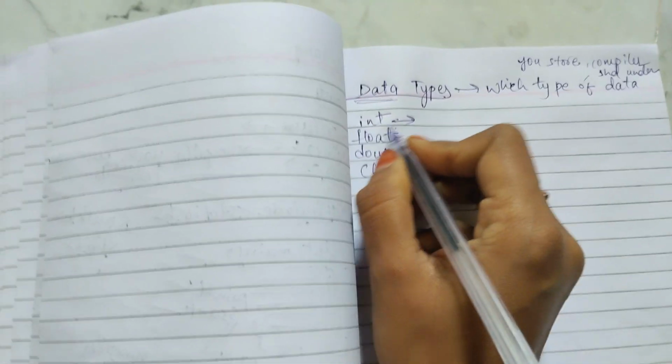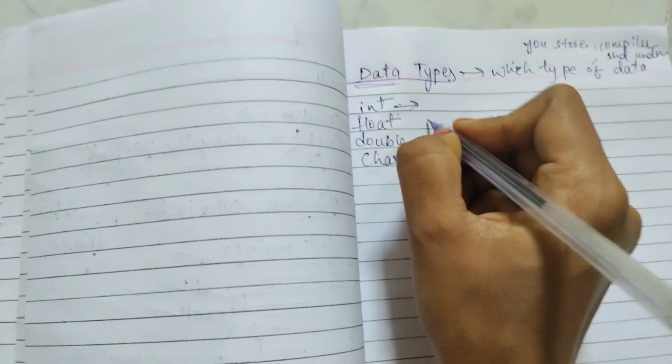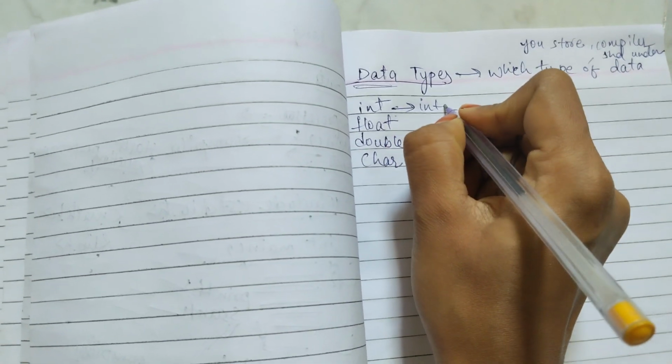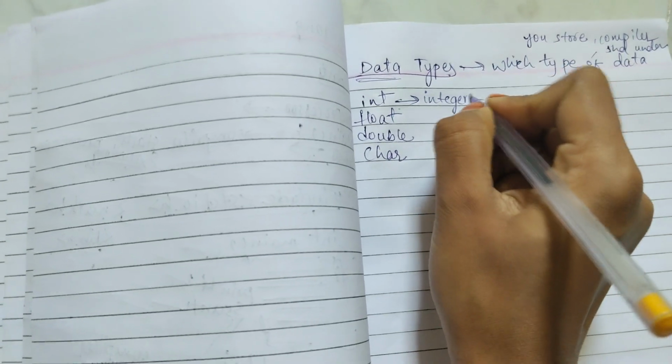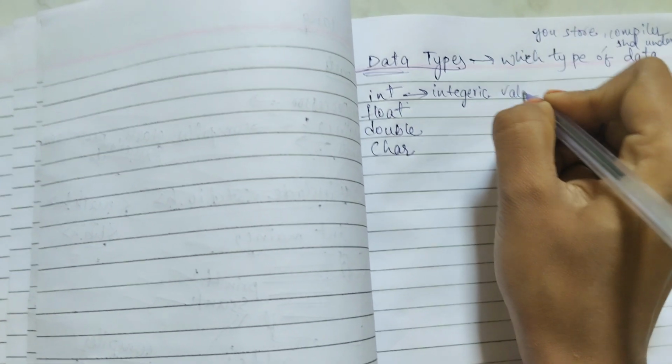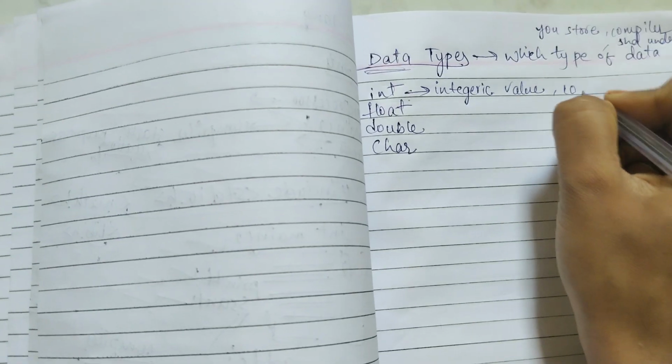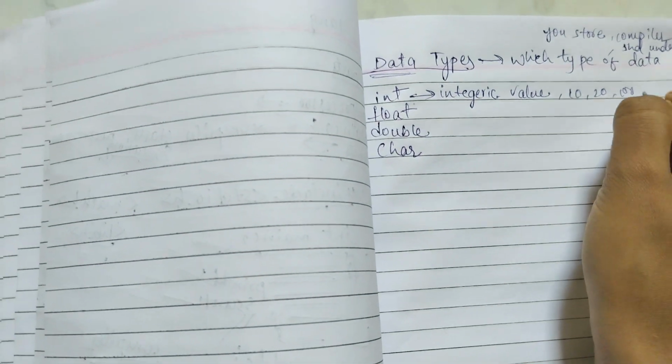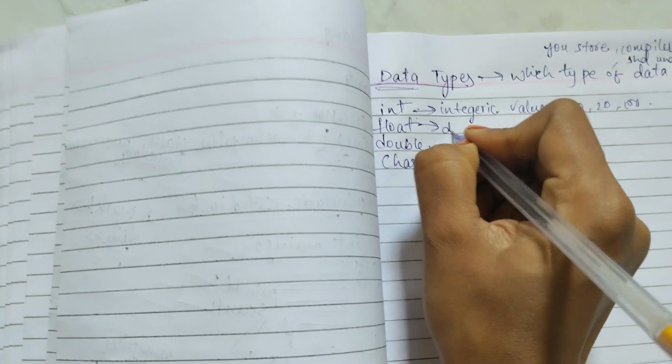Integer means integer values, that might be 10, 20, 100, anything. And for float we have decimal values.